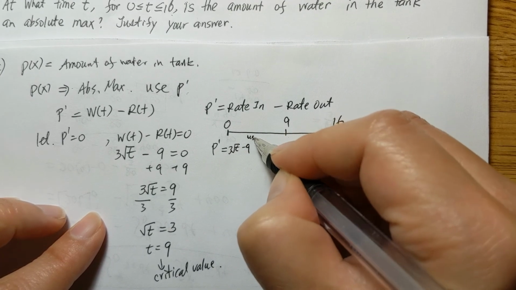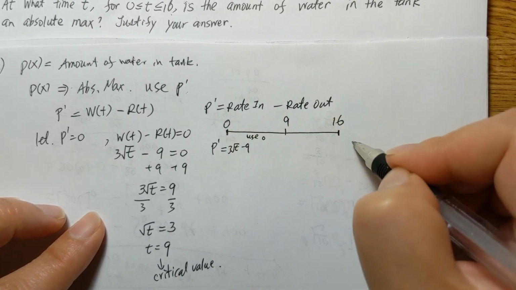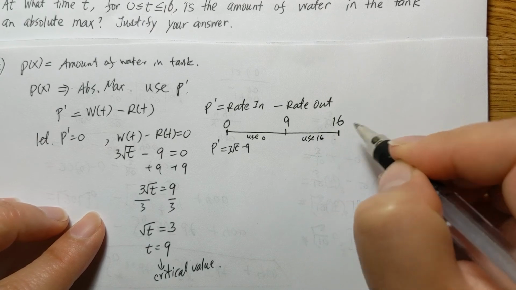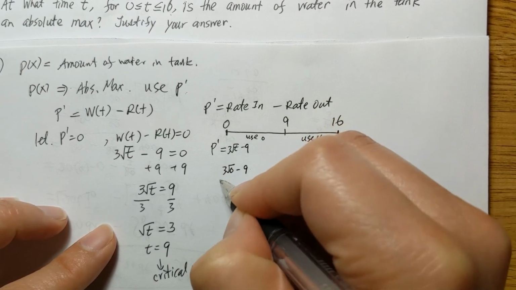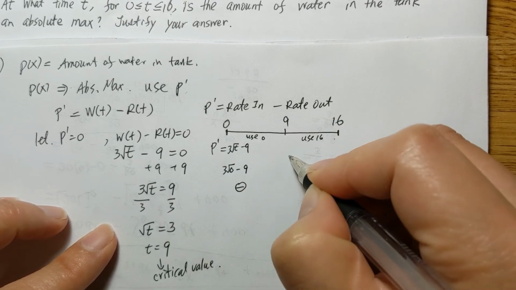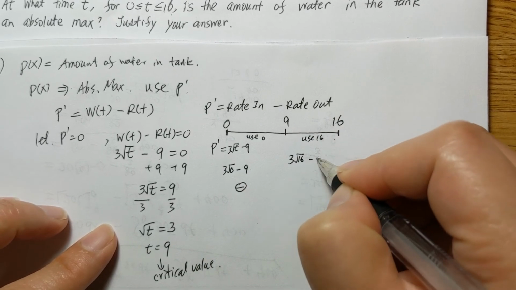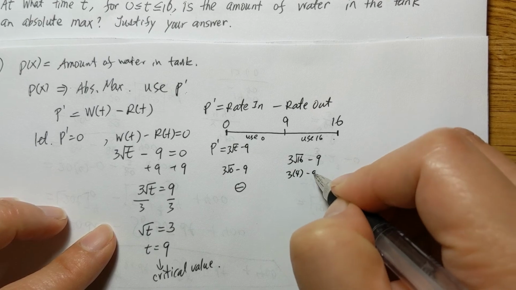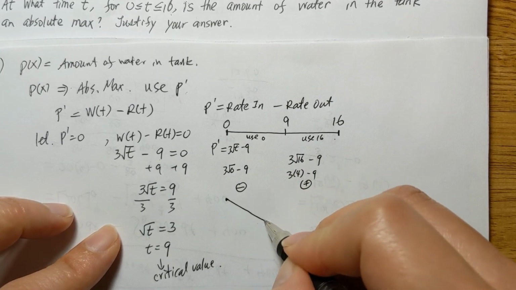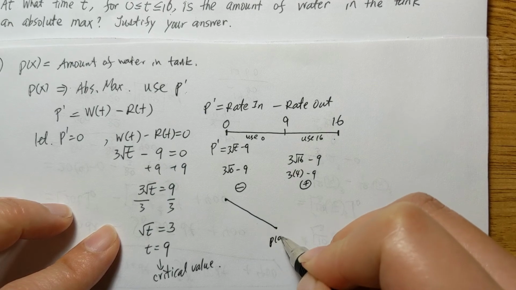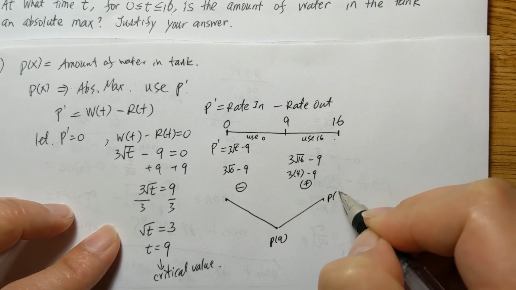Now we're going to use 0 because it's inclusive, and use 16 also. So 3 square root 0 minus 9 is definitely going to be negative, and then 3 square root 16 minus 9, so 3 times 4 minus 9, is positive. So now we're going to have to go down to P of 9 and go back up to P of 16.